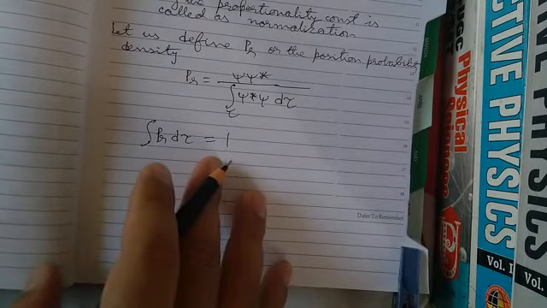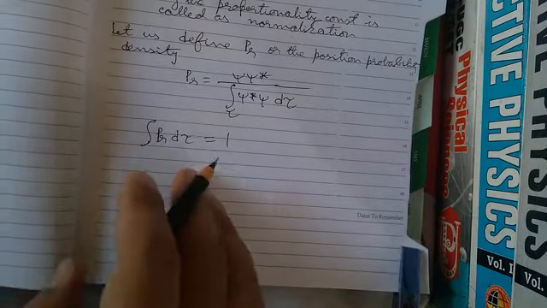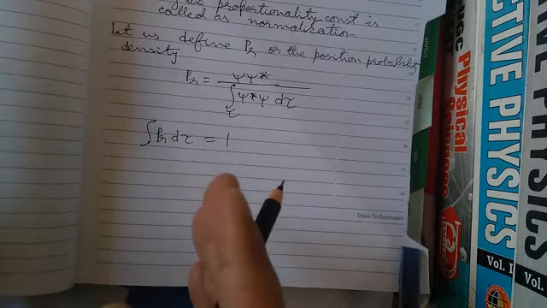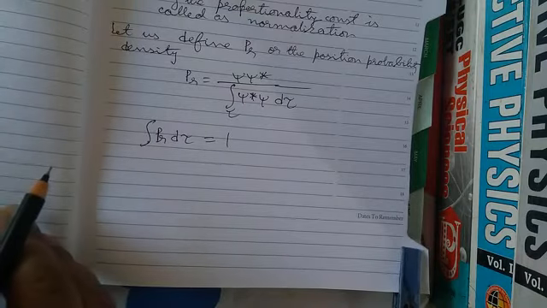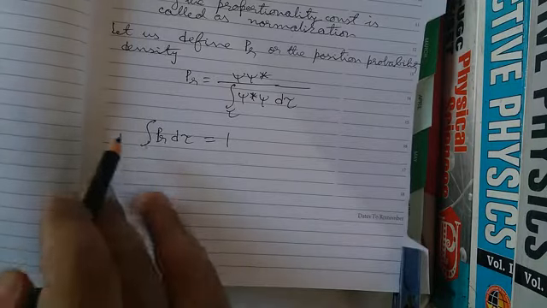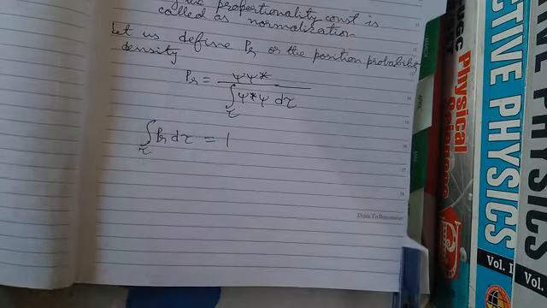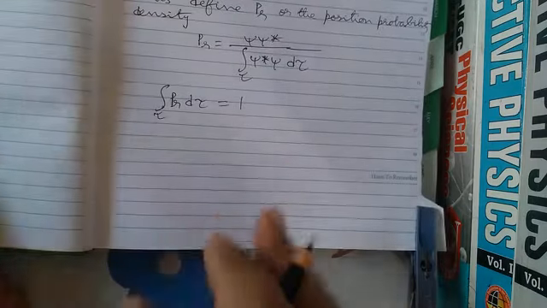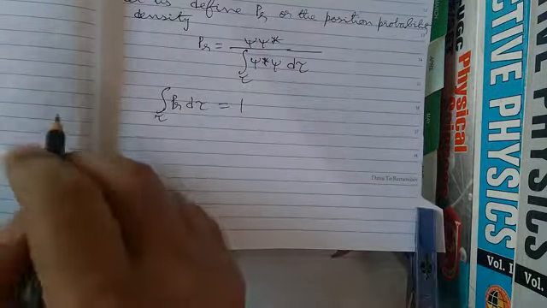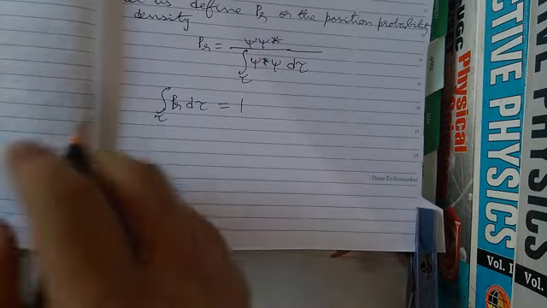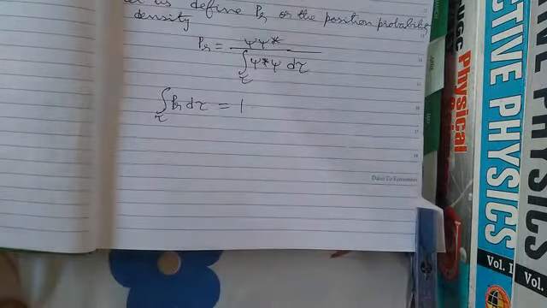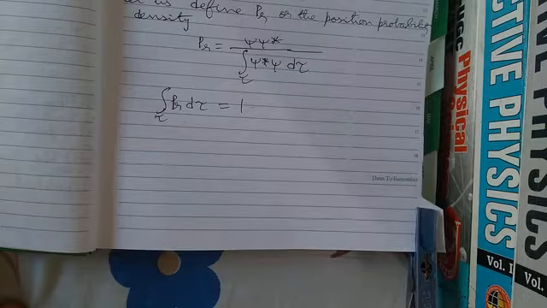If you do the integration of the probability over the entire space from minus infinity to plus infinity, that will be 1, because definitely the particle is present somewhere in the entire space. If you put this value here, that is psi star psi divided by the integration of this thing, ultimately you will get this equal to 1.